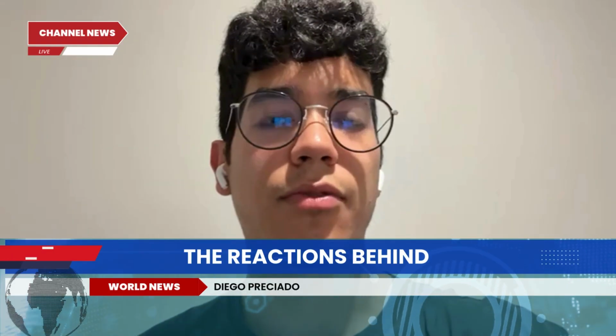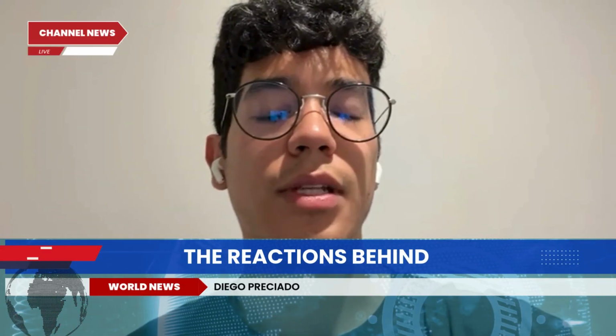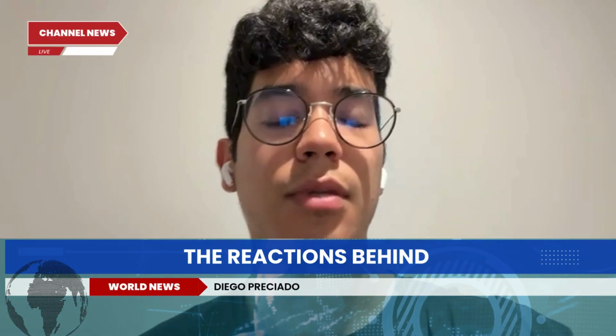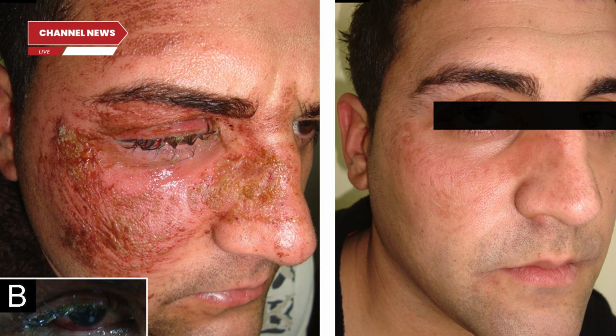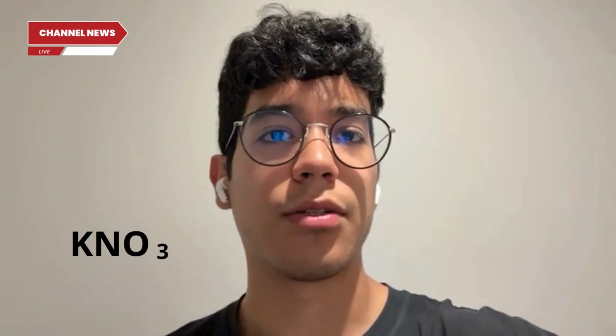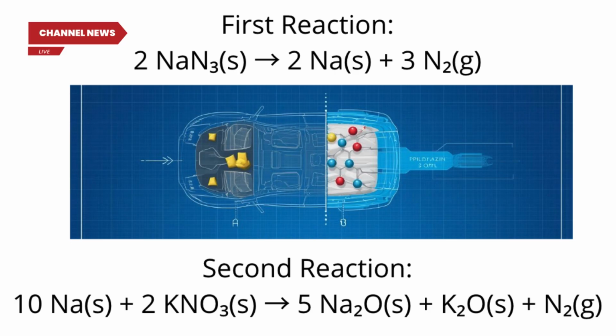But another reaction is created, which is metallic sodium, which is harmful to the skin because at the touch with the skin it creates burns. So another reaction is needed, which is potassium nitrate, which mitigates the reaction of metallic sodium.